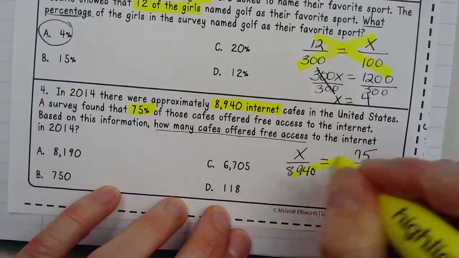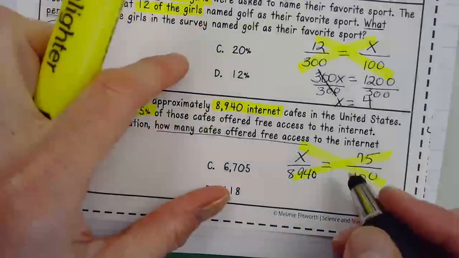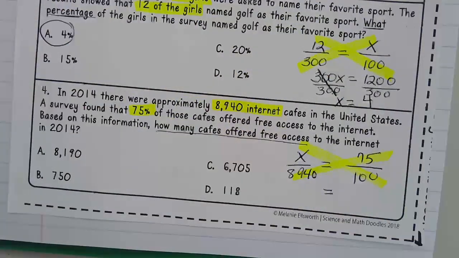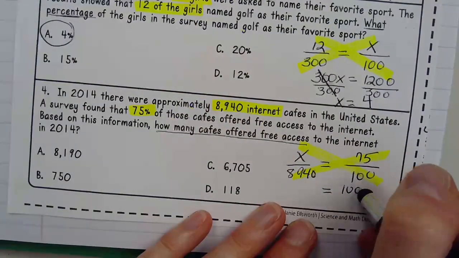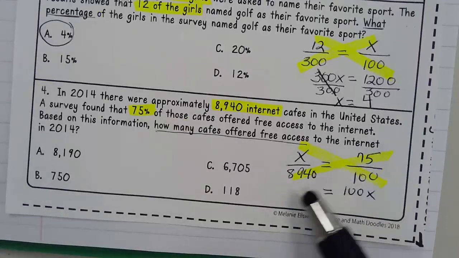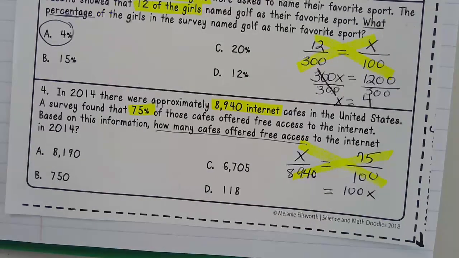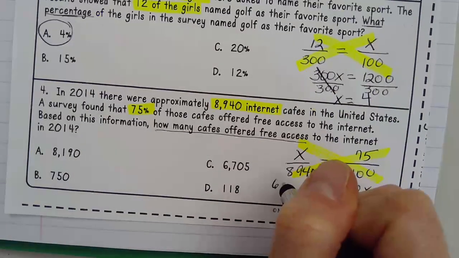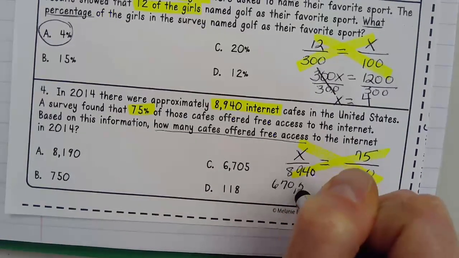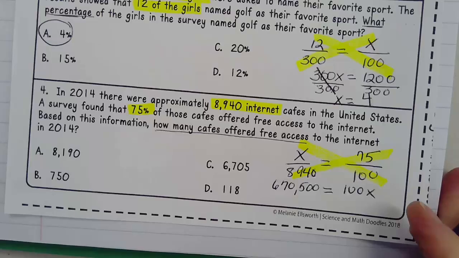Now we're going to do our cross products. So this and this. Okay, so this time we get 100x that's on the other side. That's okay. I can put 100x there. Go this way and do, please use Desmos, 8,940 times 75. What is 8,940 times 75? What did you get, Georgia? 670,500.